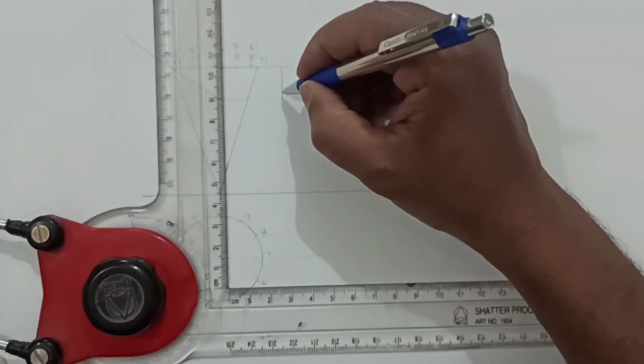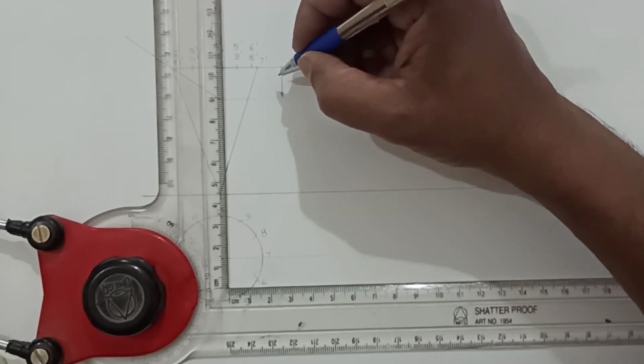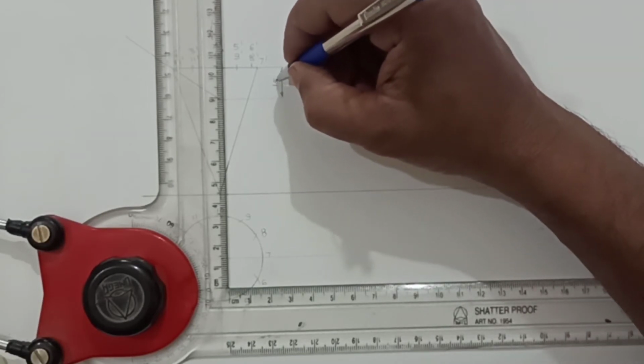So this is the CG along the axis, measured from the base, which is 15 millimeter.